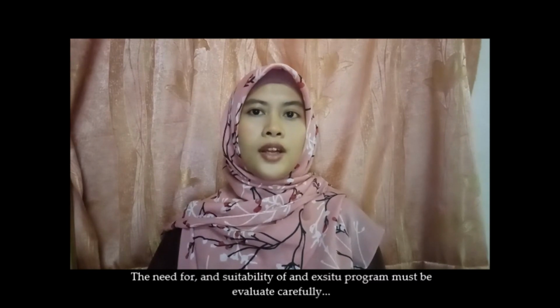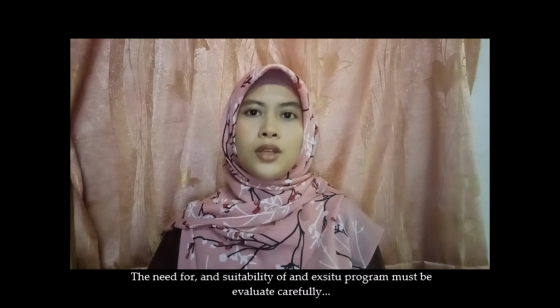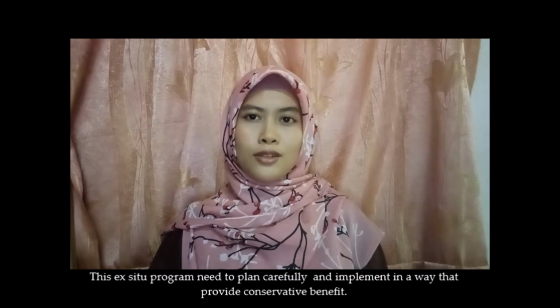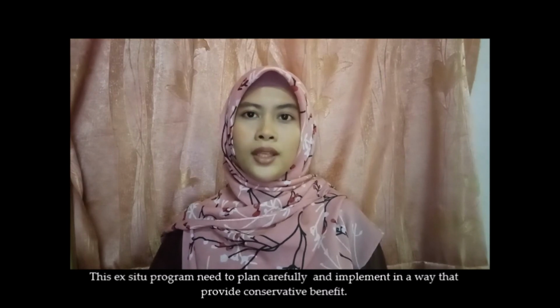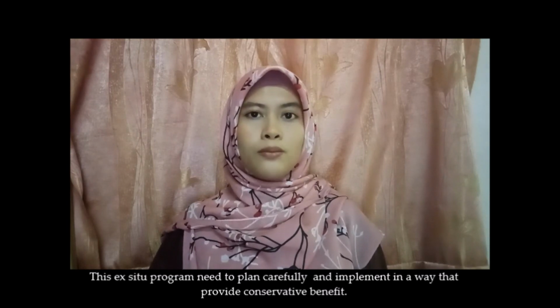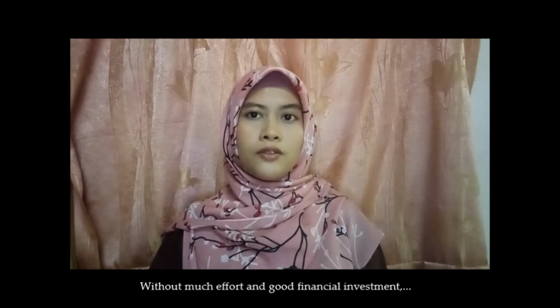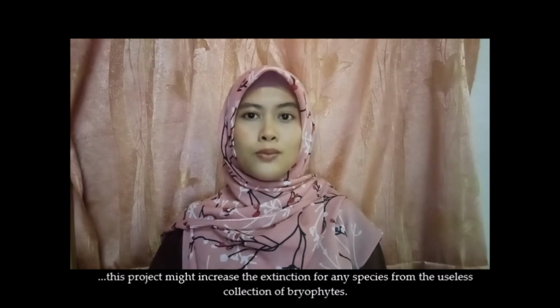The need for and stability of an ex situ program must be evaluated carefully as part of an integrated conservation strategy. This ex situ program needs to be planned carefully and implemented in a way that provides conservation benefit. Without much effort and good financial investment, this project might increase the extinction risk for any species from a useless collection of bryophyte.